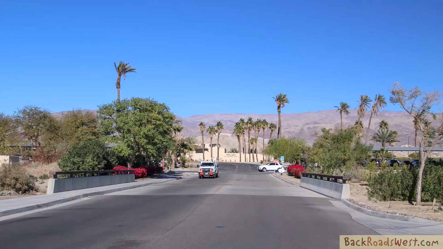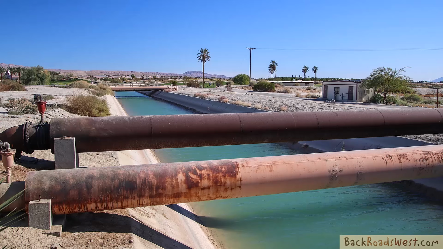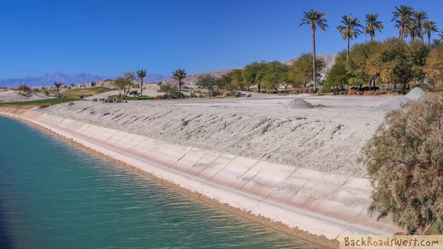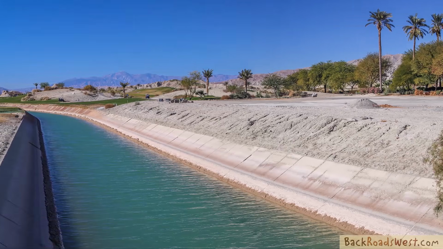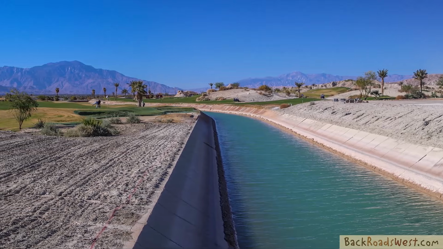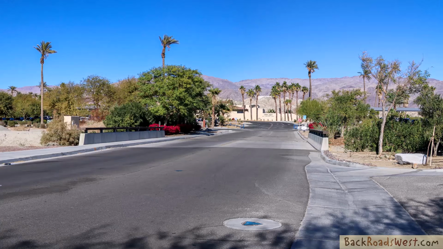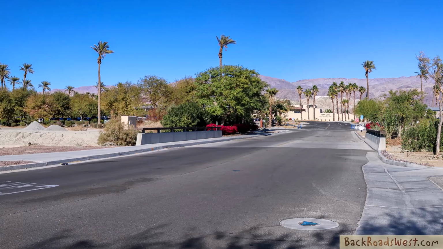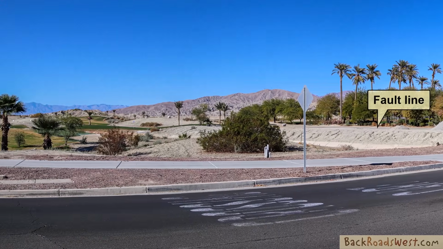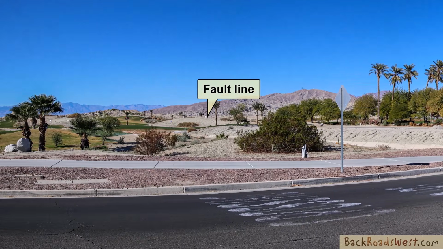Just before reaching the golf club, the road crosses over a canal. This is the Coachella Canal. It brings water from the Colorado River to the communities in the Coachella Valley, such as Palm Springs, Cathedral City, and Palm Desert. Let's take in a panoramic view of this area. Here's the bridge over the Coachella Canal. Panning to the left, over here, is the San Andreas.